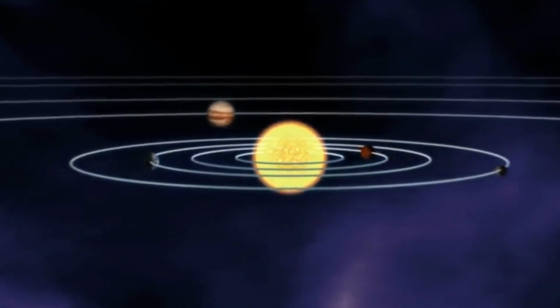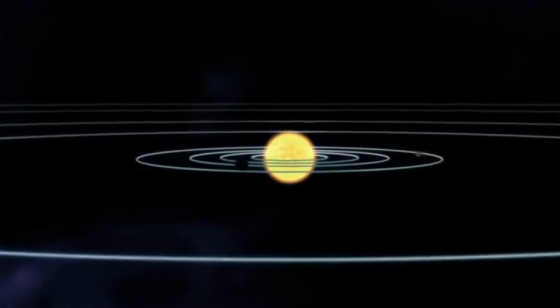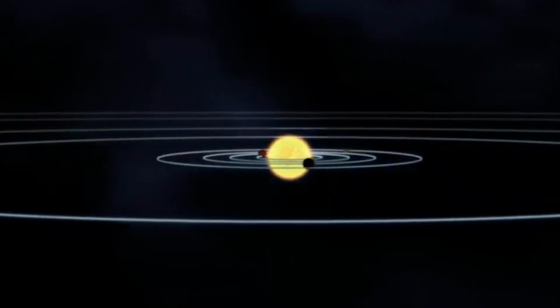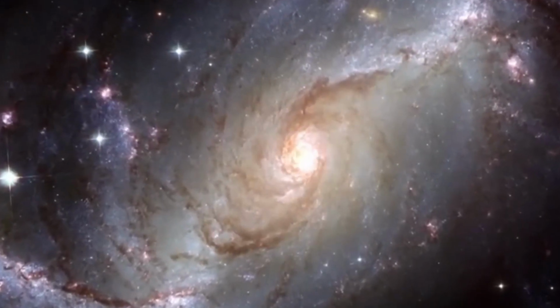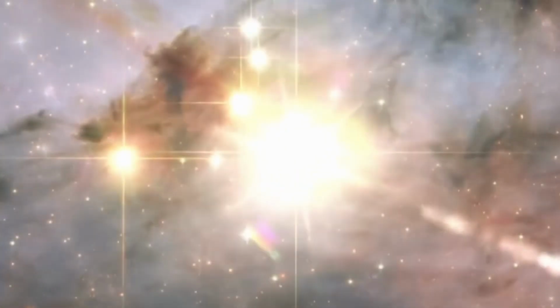Have you ever looked up at the night sky and wondered how stars are formed? It's a fascinating process that has puzzled scientists for centuries. But today, we know more about it than ever before. Let's take a journey through the life cycle of a star to understand how they come to be.